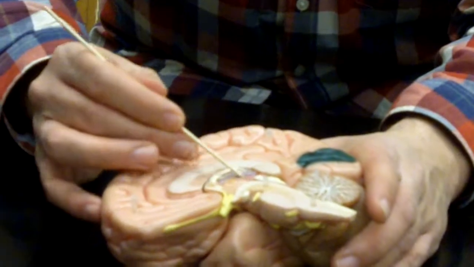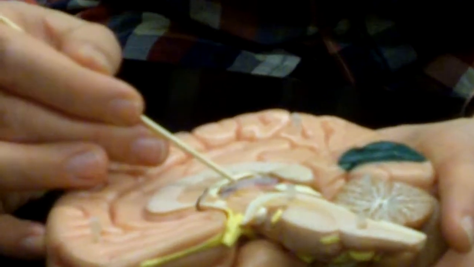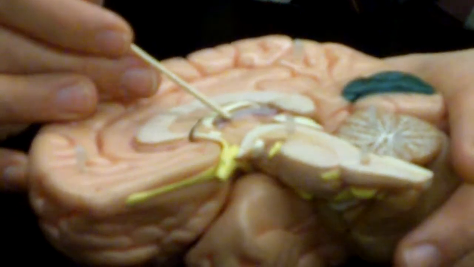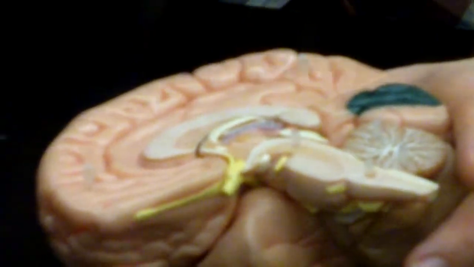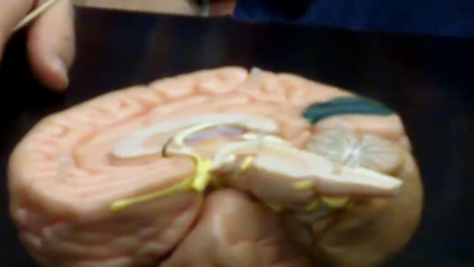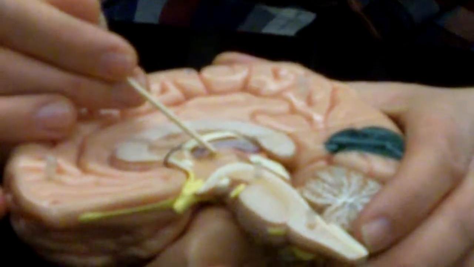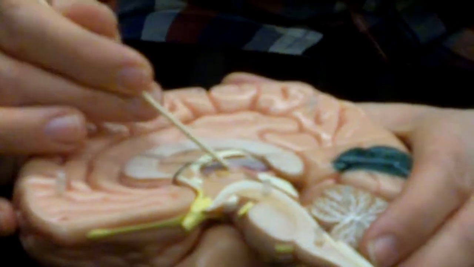Now, what is this structure in pink? Well, first we focus on this area. This area, and this area in pink is all part of the diencephalon. When you think of a word associated with diencephalon, what word do you think of? Thalamus. So this right here is the intrathalamic adhesion, and this right here is the area of the thalamus.